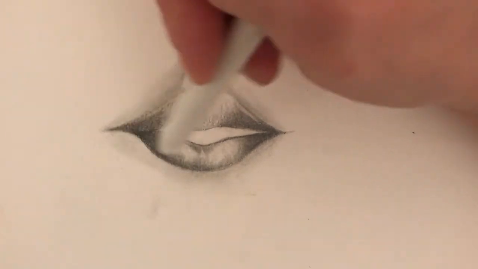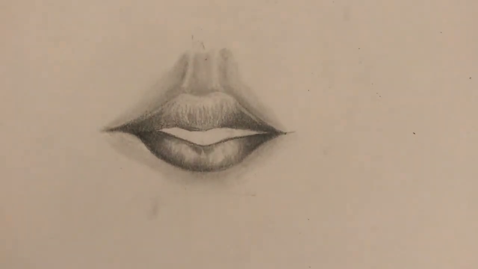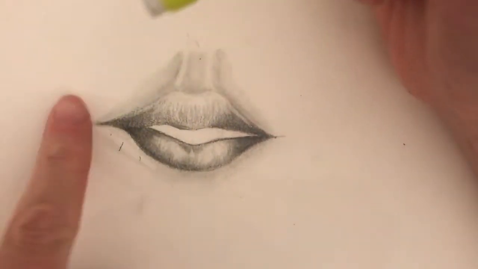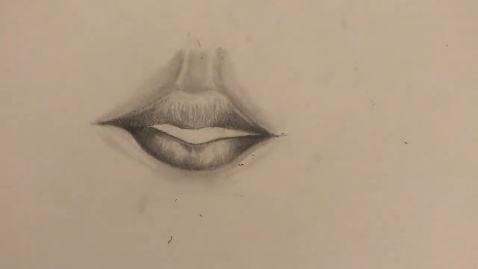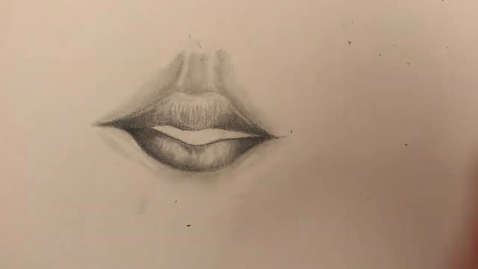And all this skin around your lips has muscle underneath it. And that muscle helps you talk, and it pulls a highlight right here and along the edge here. So we want to kind of just pull that out and then tone it down just a little bit.